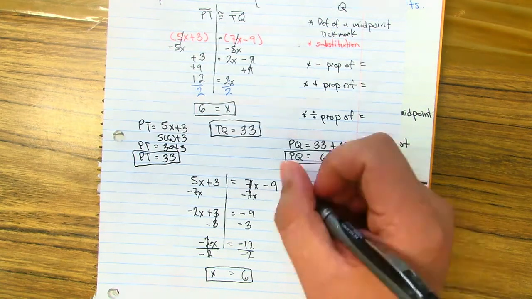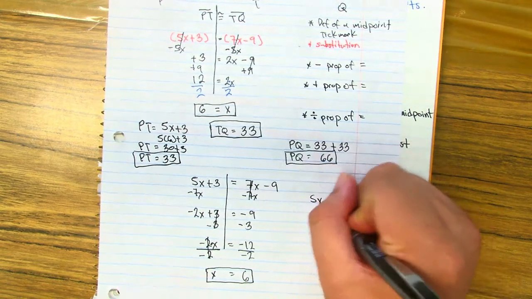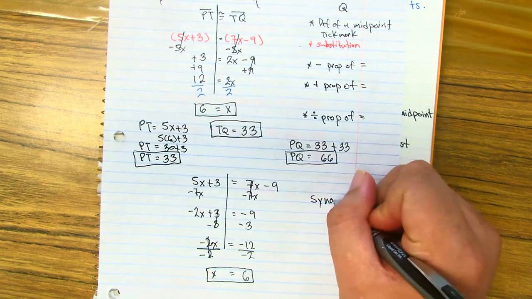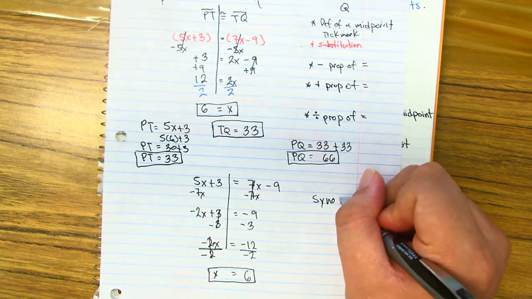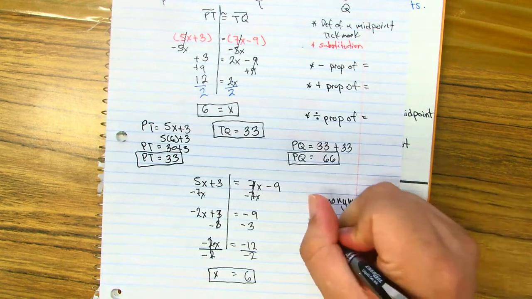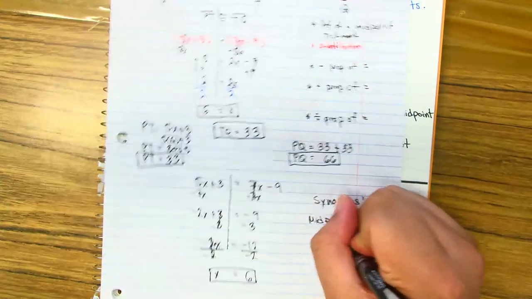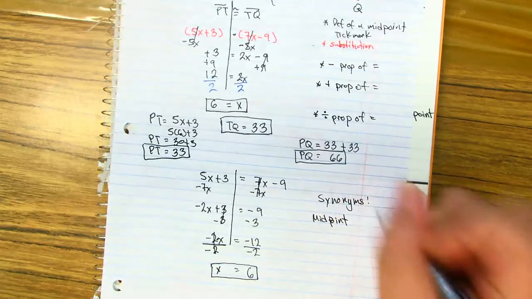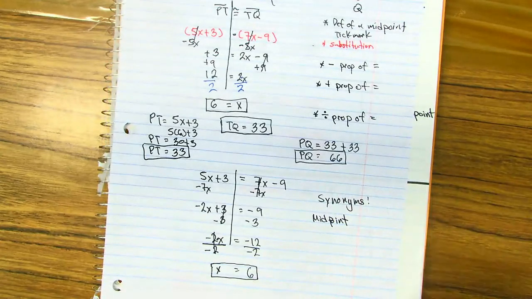Next one I'm going to do is write a synonym. Synonym of a midpoint. We already know a midpoint divides a segment into two different parts.